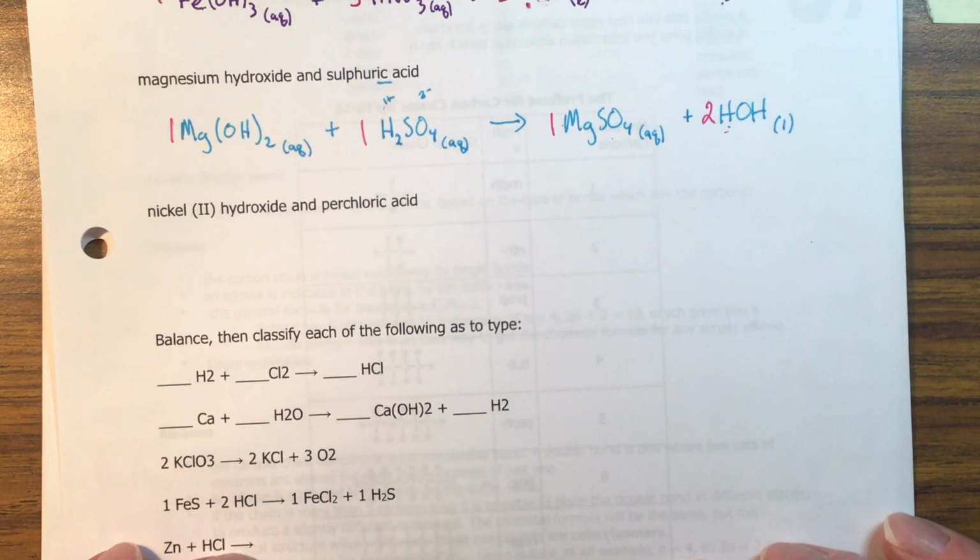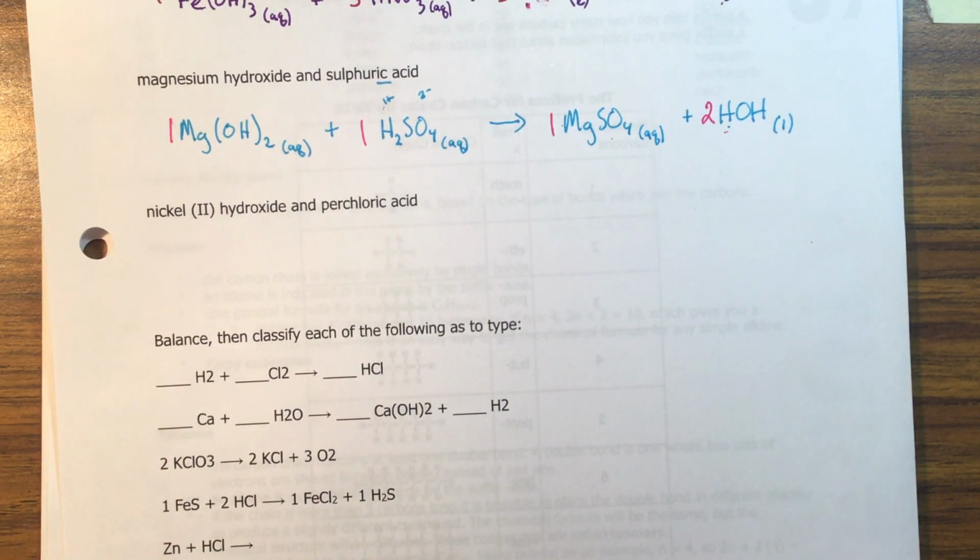All right. Nickel 2 hydroxide and perchloric acid.